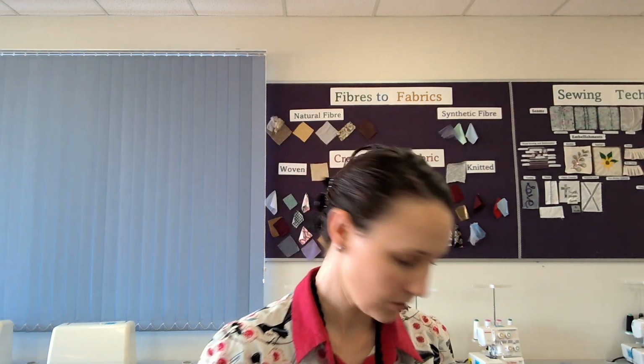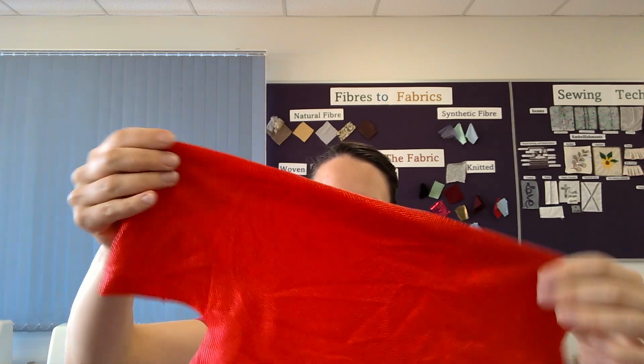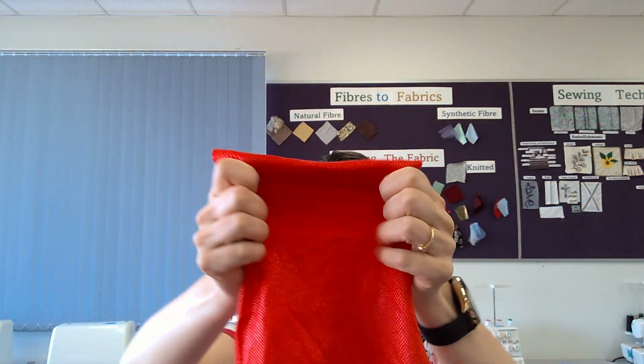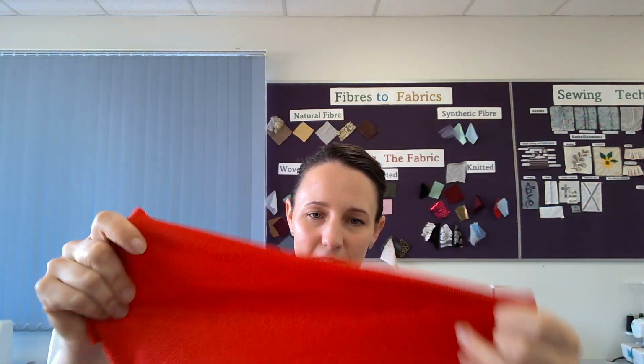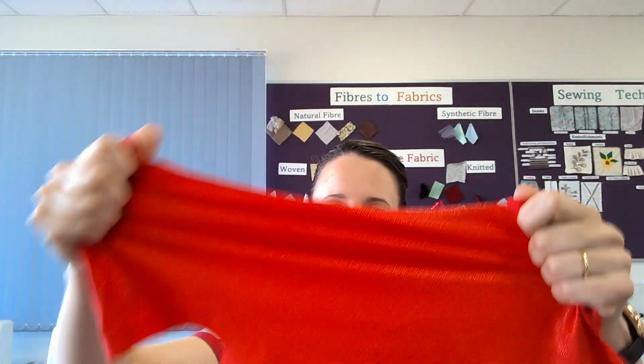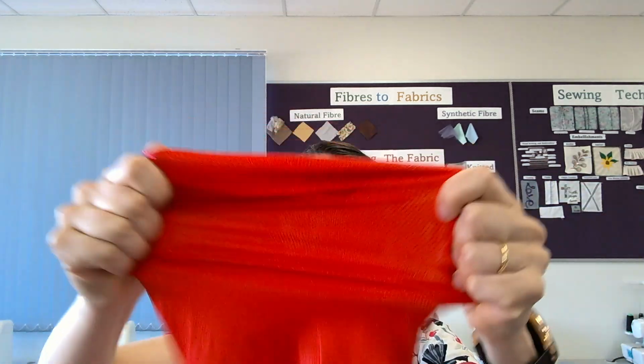As opposed to, I know I've got a piece around here, there it is, as opposed to this fabric, so you can imagine this in a swimsuit, this sort of spandexy fabric. This has lots and lots of stretch in any direction. So great for leotards and swimsuit kind of garments.